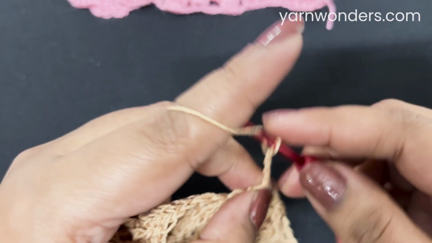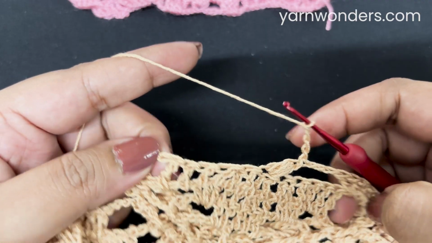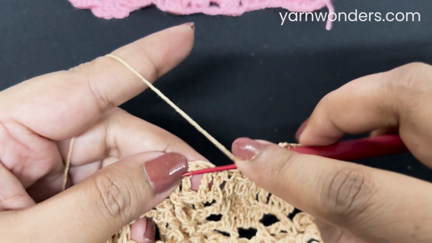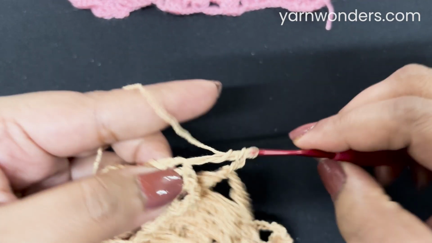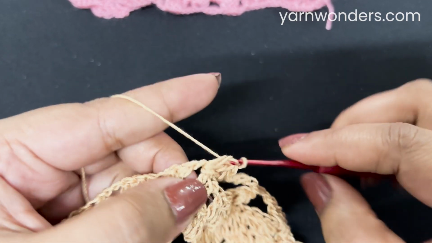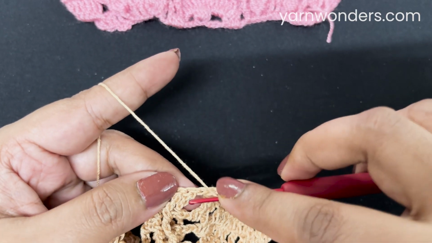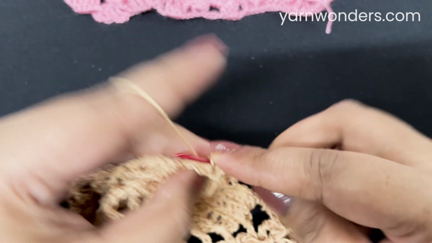Again chain 4, move on to the next chain 3 space, just right here, make 3 double crochet stitches, and make your group of 5 starting with the back post.